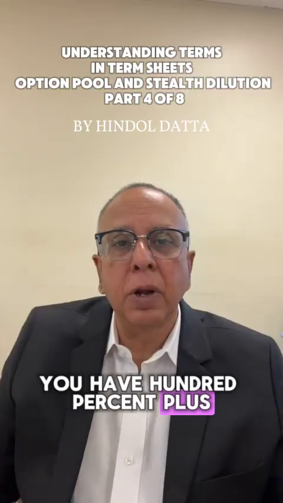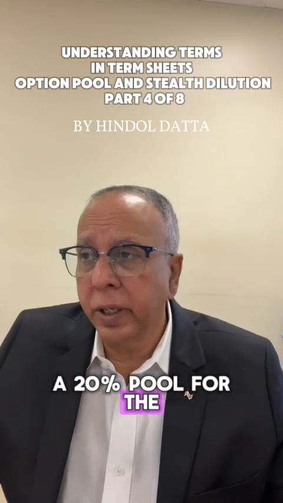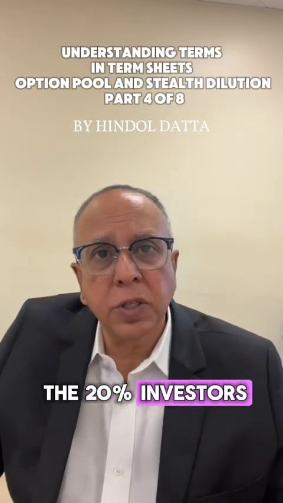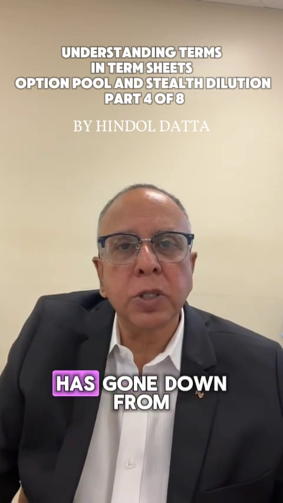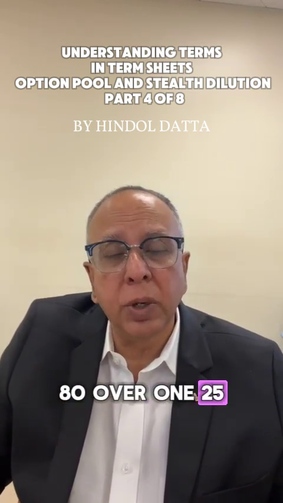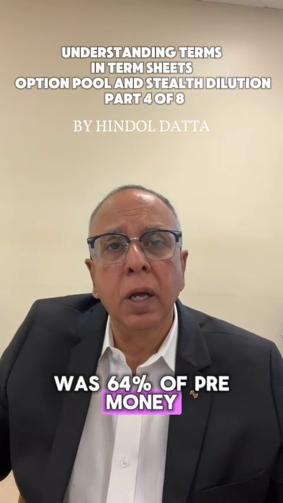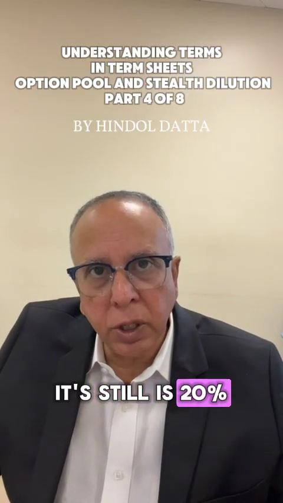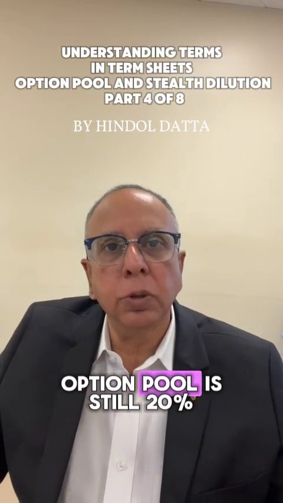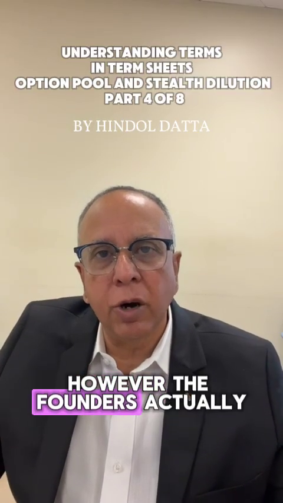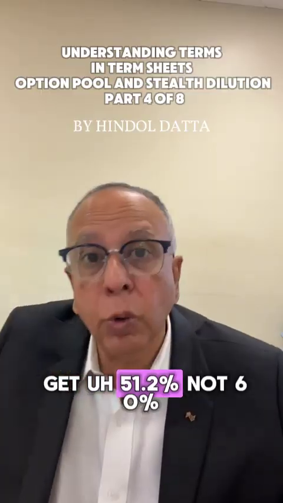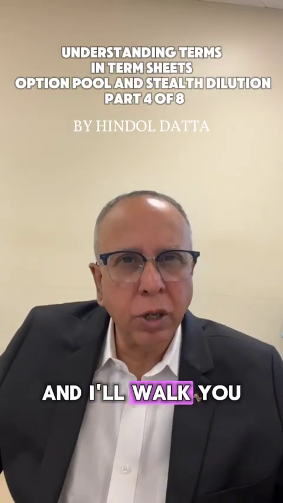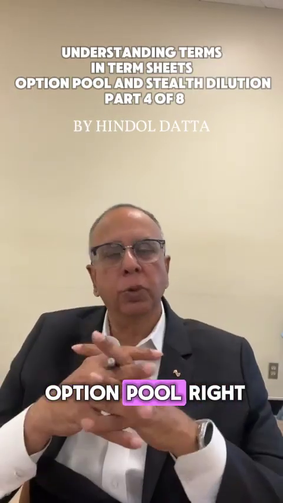You have 100%. Plus now you have created a 20% pool for new equity grants for employees and the 20% for investors. So your founder ownership has gone down from 80 to 80 over 125, which is 64% of pre-money, but 51.2% of post-money. The investor ownership doesn't change. It still is 20% as negotiated, and the option pool is still 20%. However, the founders actually get 51.2%, not 60%. So the math behind the dilution is a little bit complex, and I'll walk you through the math.